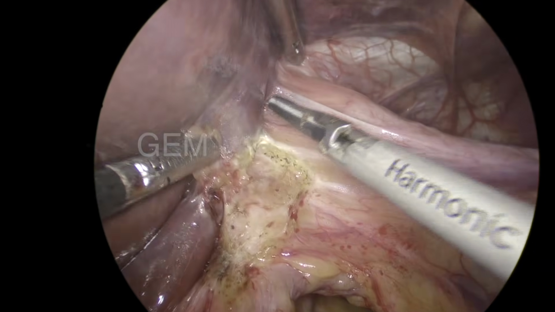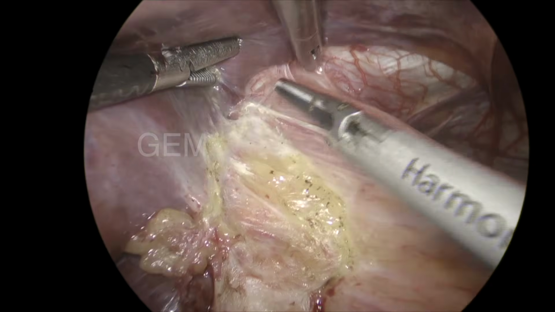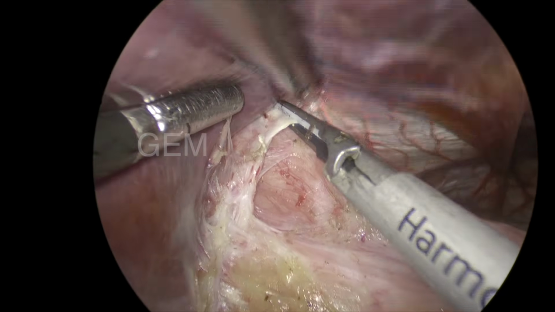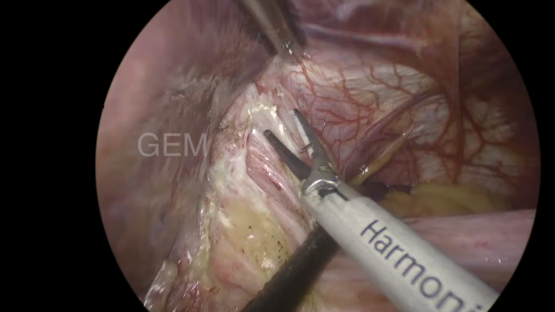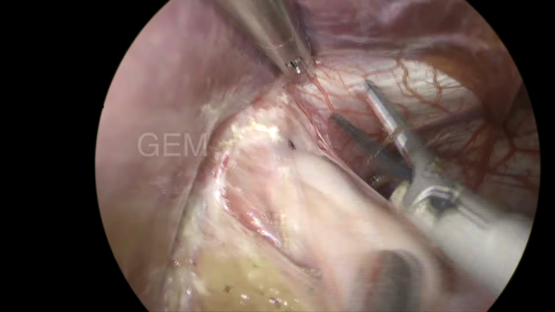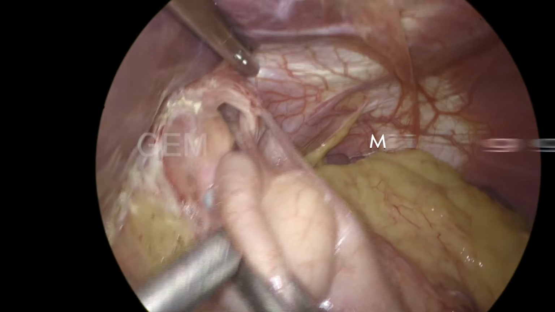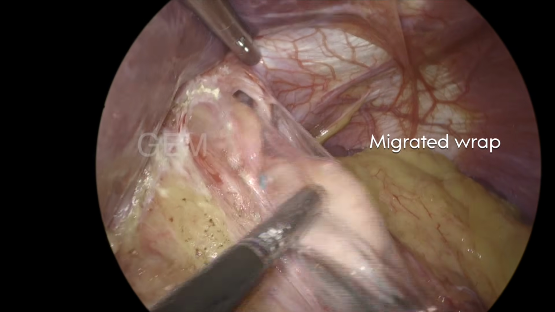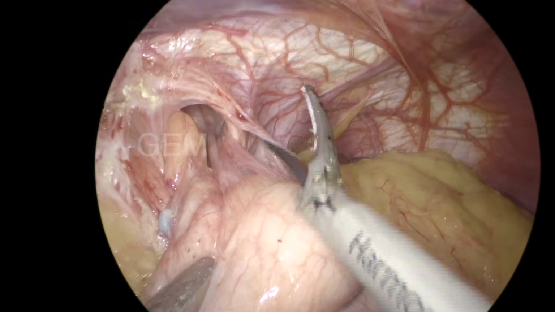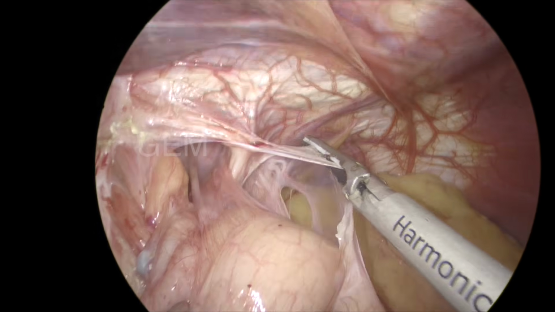So I started as usual from the left side. I released the adhesions of the liver from the previously dissected area. That is considered very important. In this case, I could see the free lying stomach inside, so I am trying to take out the stomach. That is basically a migrated wrap. You can see the suture. So that is a migrated wrap.